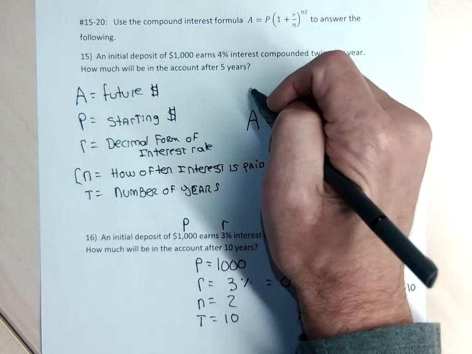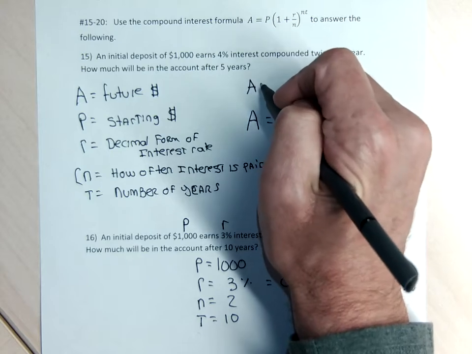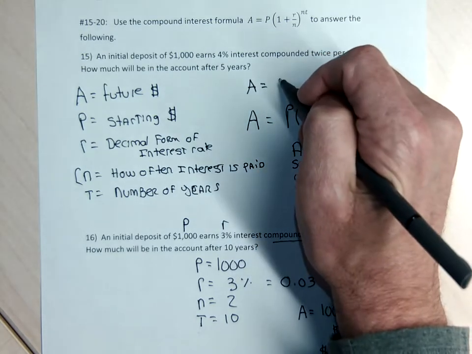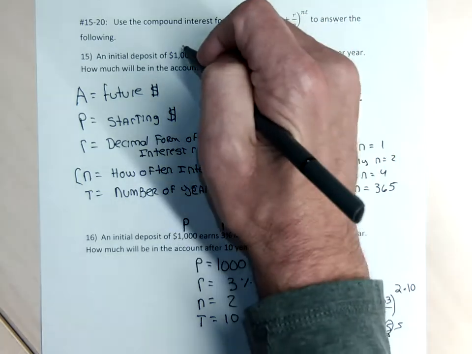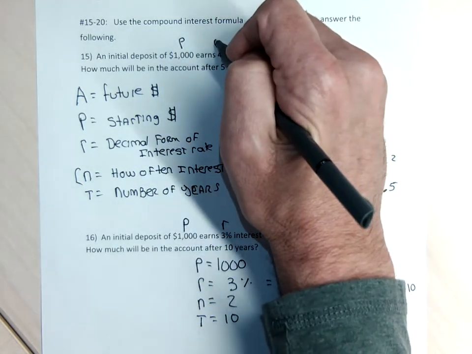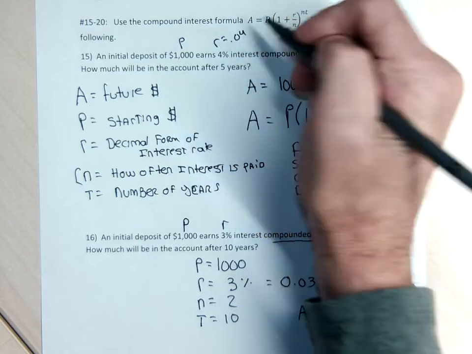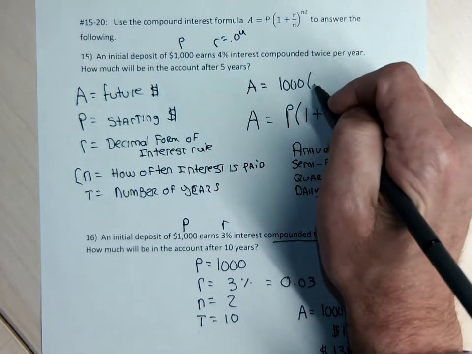Your problem 15 should work exactly the same. If you are doing problem 15, the future amount of money that you're going to wind up with is equal to the starting amount of money, which is $1,000. That's going to be your P. Your R is going to be the decimal version of 4%, which is 0.04.